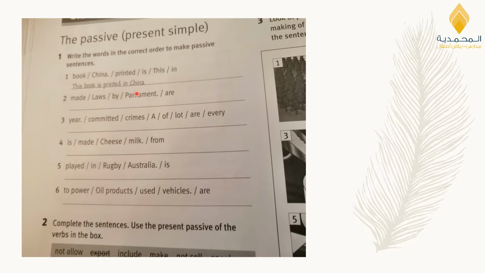You don't have to add anything. Let's read example number 1. We have book, China, printed, is this in. The correct order is this book is printed in China.